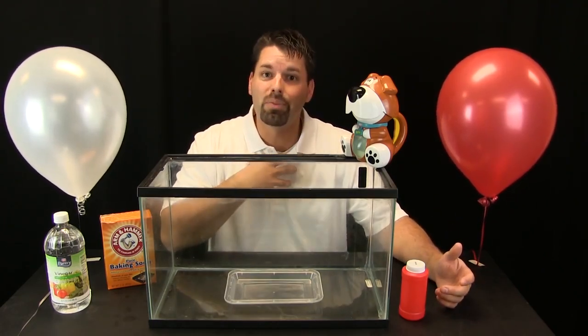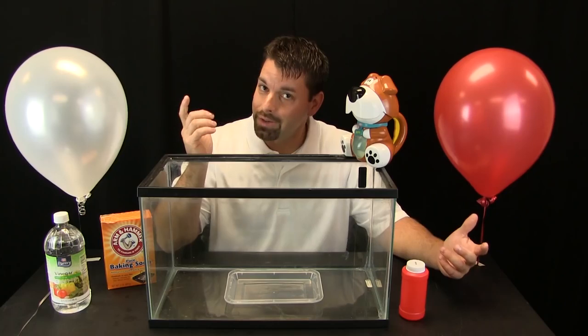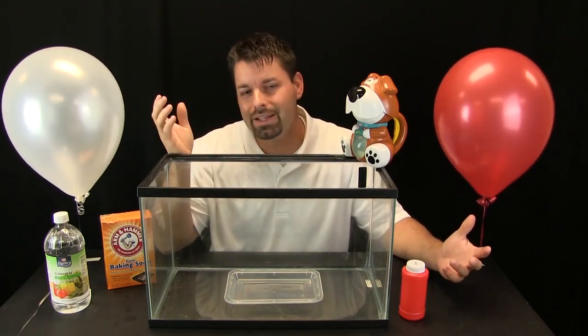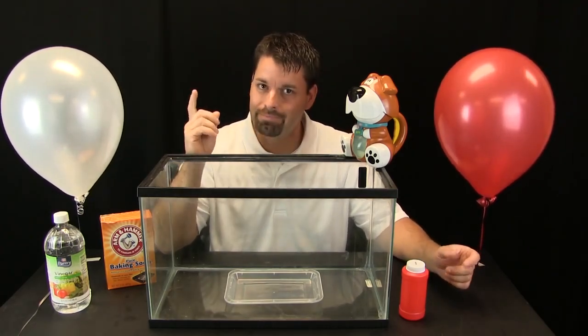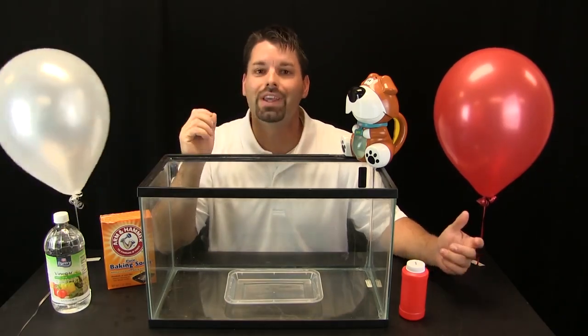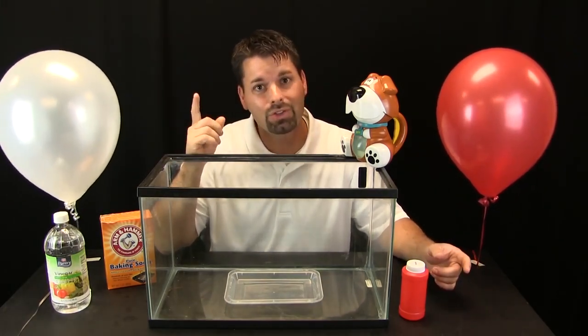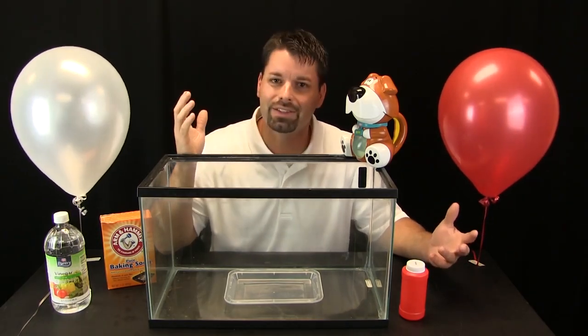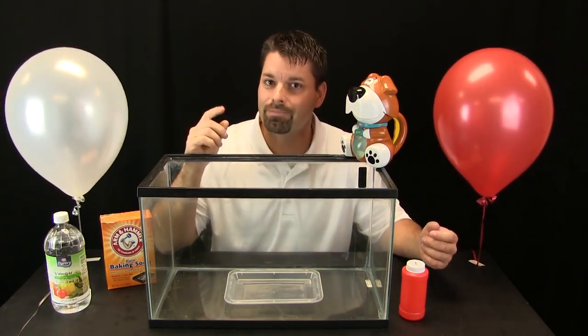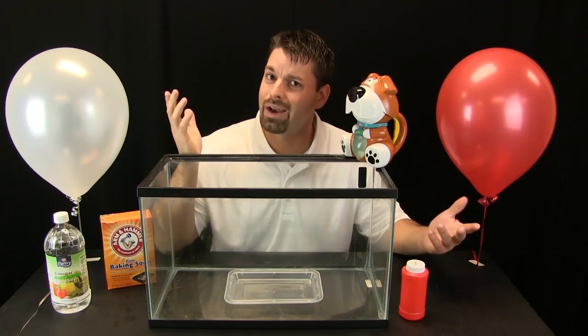One type we make in our body, it's called carbon dioxide. Another type, it's in the air and we need it to live, it's called oxygen. The third type, it's in these balloons, it's called helium. Now all of those gases, they're different, but they're also alike. They're all clear, we can't see them, and we can't smell them, but they're there. So how do we prove it?